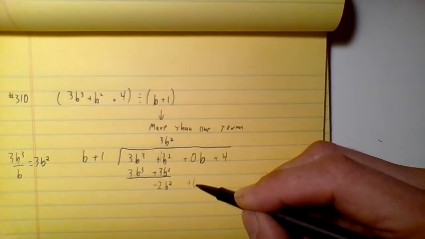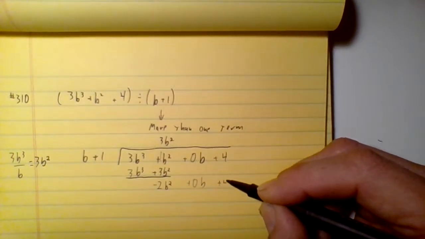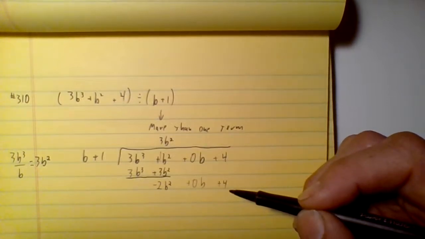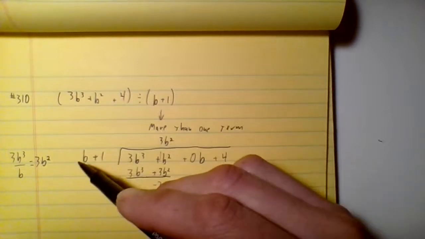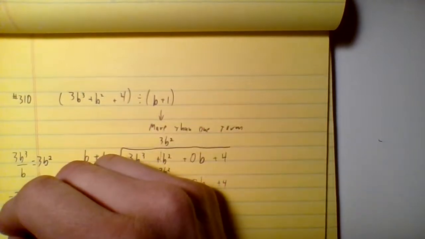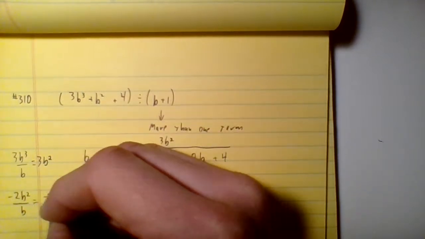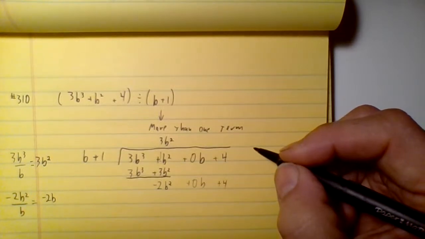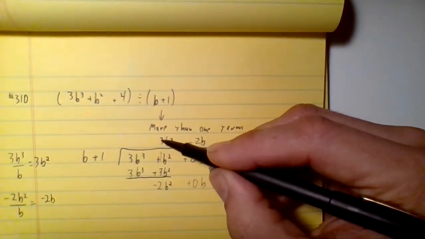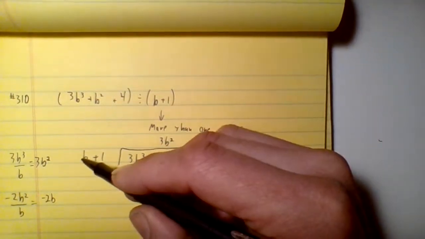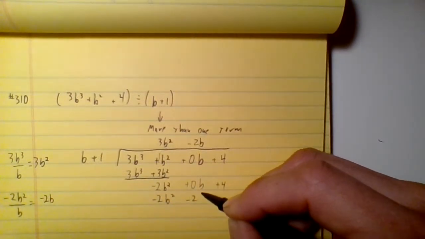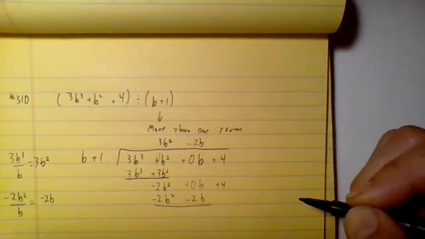Now, the rest of this is still here. I haven't messed with any of this. That's my polynomial inside here. Now, start over, I mean first term divided by first term. So negative 2b squared divided by b is the simple division that we do. And that tells us the next term of the answer. We already took care of that part, but now I got to think about negative 2b times both of those. It's negative 2b squared, negative 2b. That's the part I'm subtracting now.